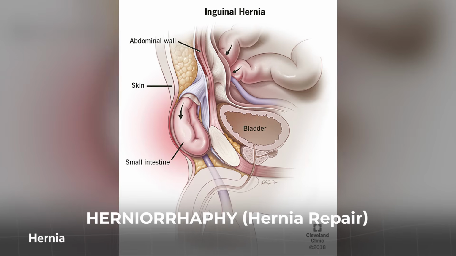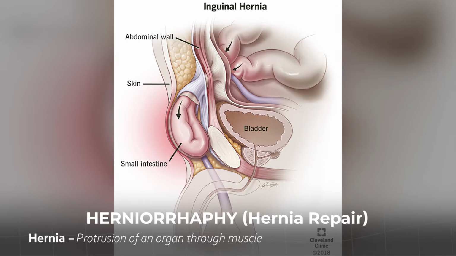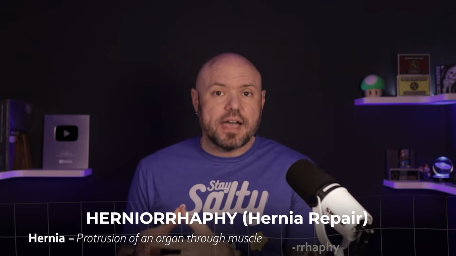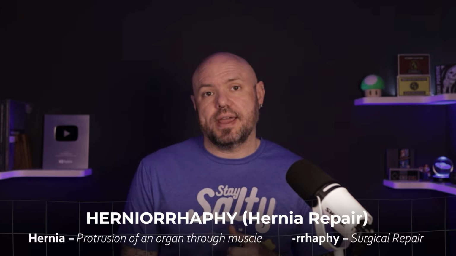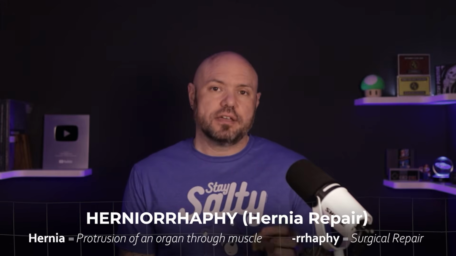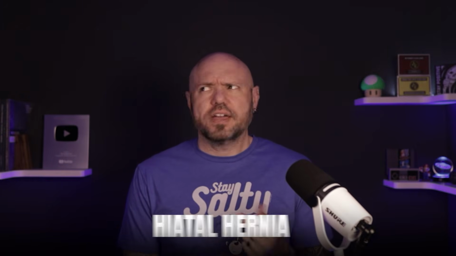So we have hernia, which equals protrusion of an organ through muscle. And then we have raphy, which equals surgical repair. This procedure repairs a hernia, often using surgical mesh to reinforce weak tissue. Hernia in this instance serves as the prefix and the root word, and raphy is the suffix. The issue with this procedure, though, is it can happen in many different parts of the body. Is this an inguinal hernia, hiatal hernia, ventral hernia? With herniorrhaphy, we understand the what and the how, but not the where.